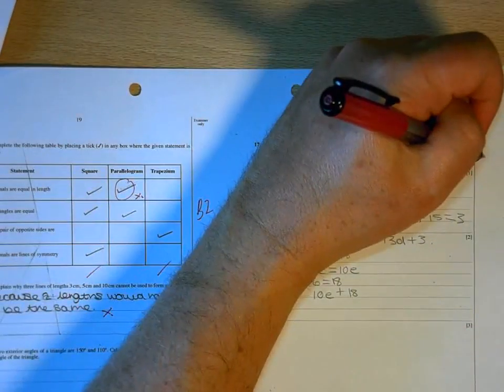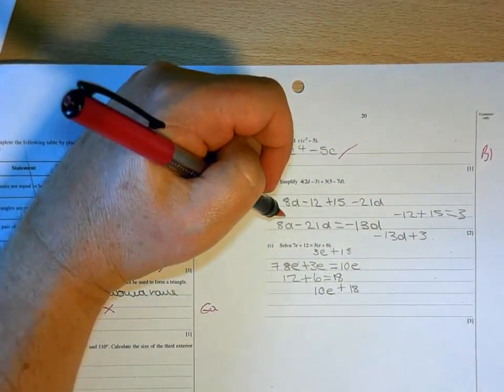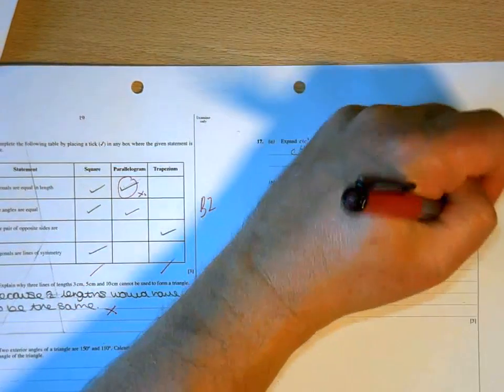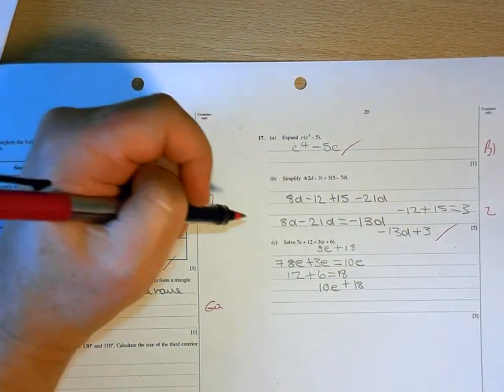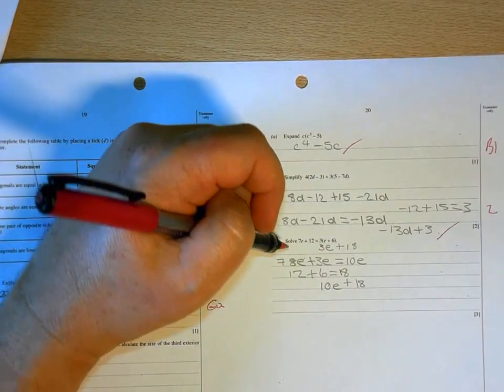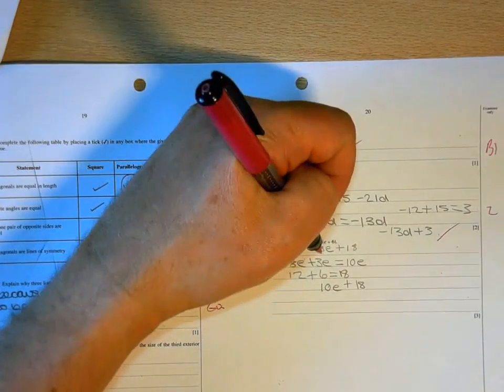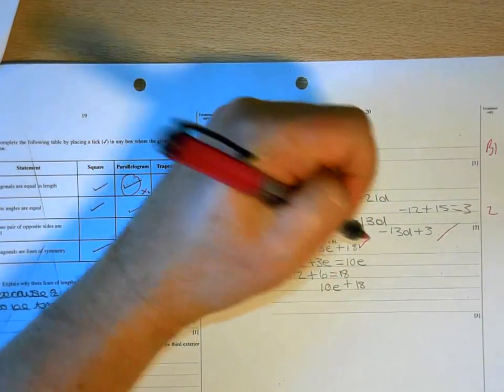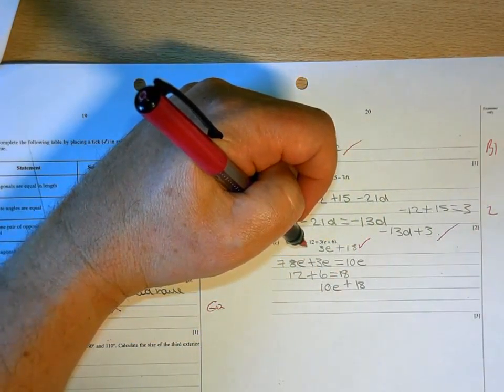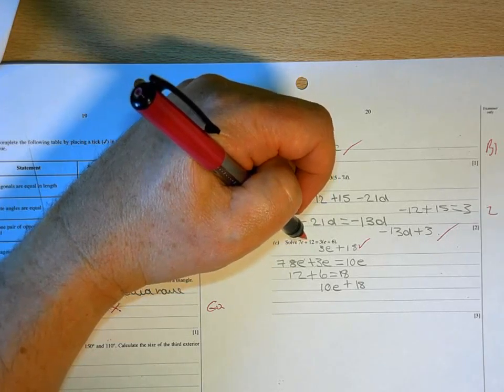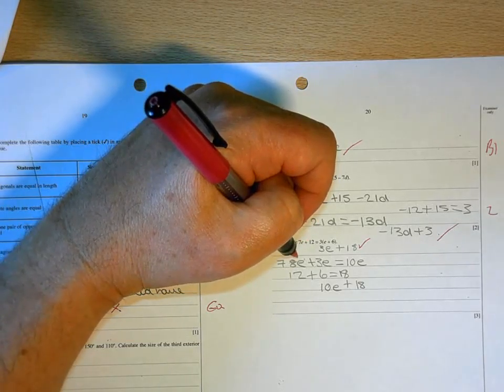C to the 4 minus 5c, good. Minus 13d, excellent. And where are we here? So first of all, you've got to expand the bracket. 3e plus 18 is correct. But then you've gone wrong from there.